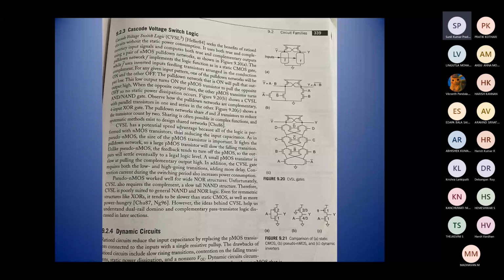Pseudo NMOS works well for wide NOR structures. This cascode voltage switch logic also requires the complement, a slow tall NAND structure. Therefore, cascode voltage switch logic is poorly suited to general NAND and NOR logic.